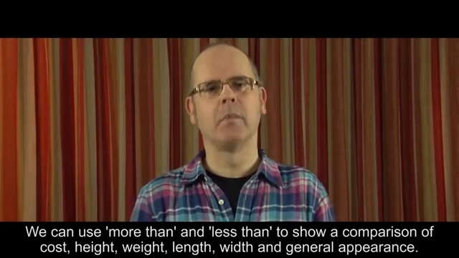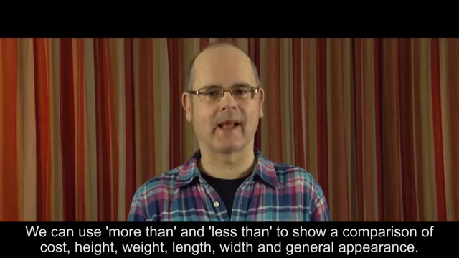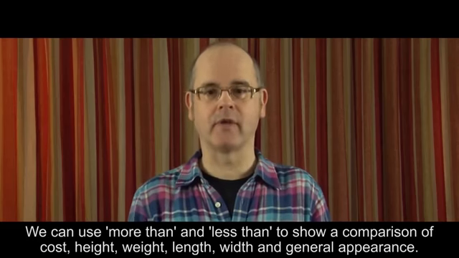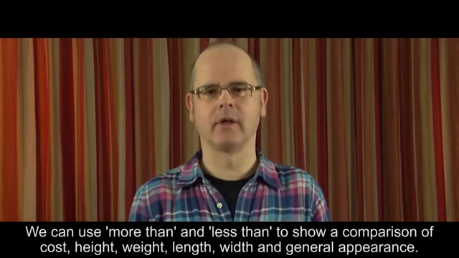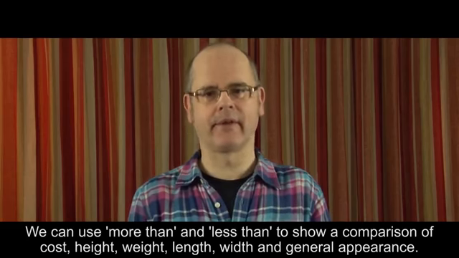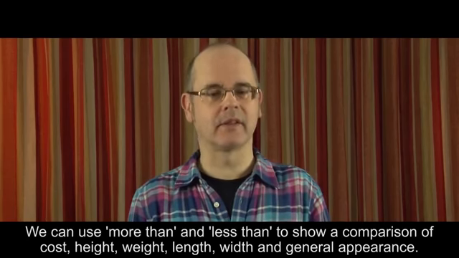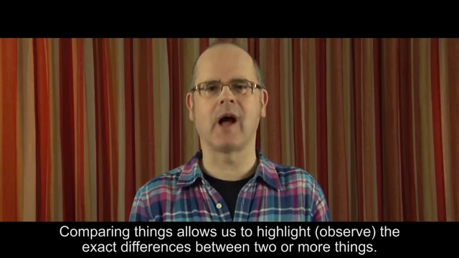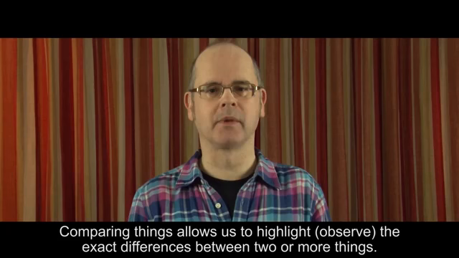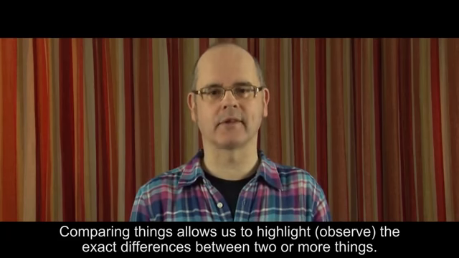We can use more than and less than to show a comparison of cost, height, weight, length, width, and general appearance. Comparing things allows us to highlight the exact differences between two or more things.